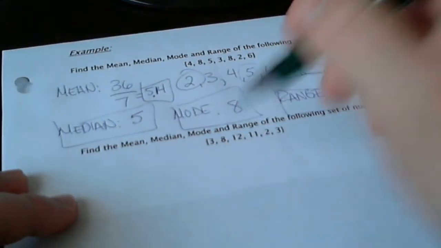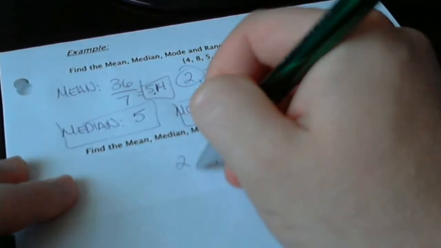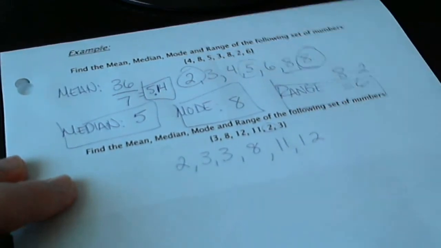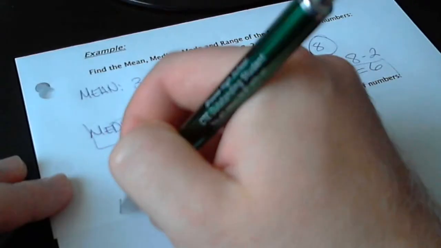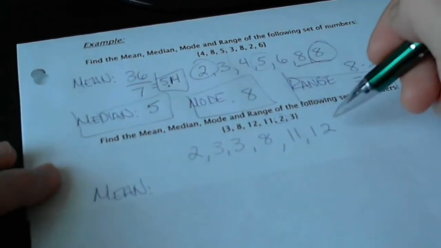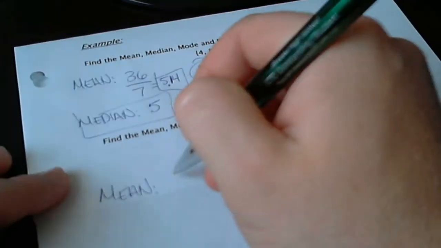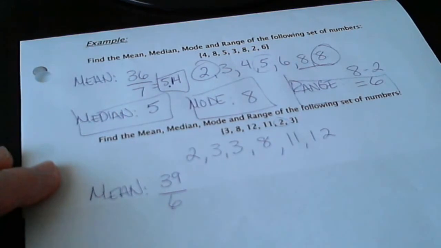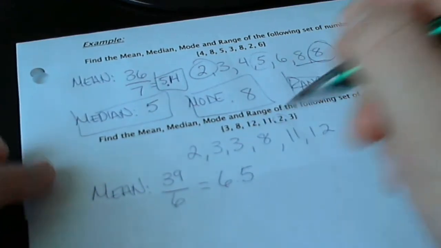All right, let's try this data set down here. We have 2, 3, 3, 8, and then 11, 12. My mistake, there's a 2 in the front. Good. That's 6 numbers. Let's find the mean first. Remember, mean is average. We add them all up and divide by how many there are. There's 6 of them. We have 16, 27, 39. So 39 divided by 6. I got 6.5. There's my mean.